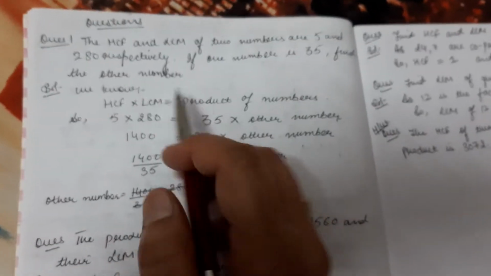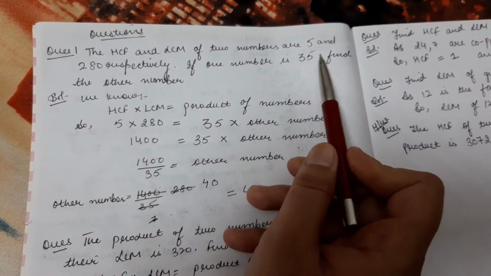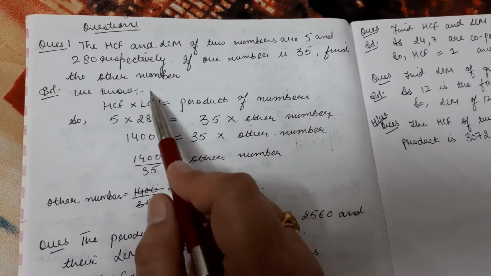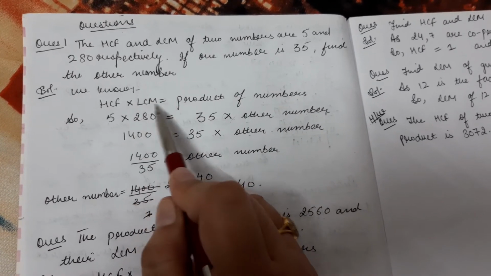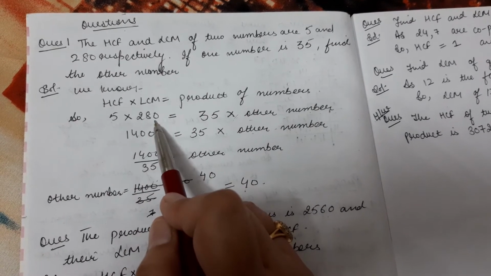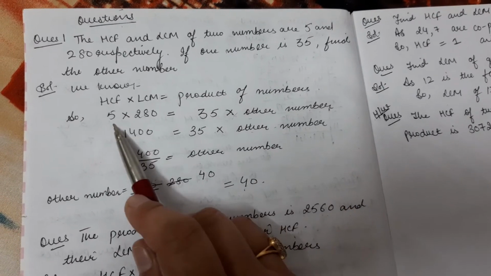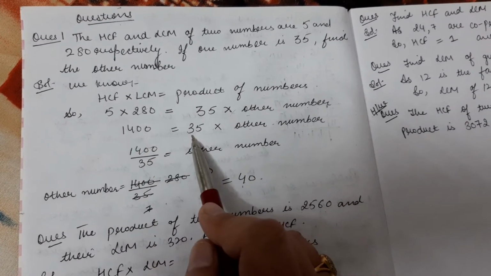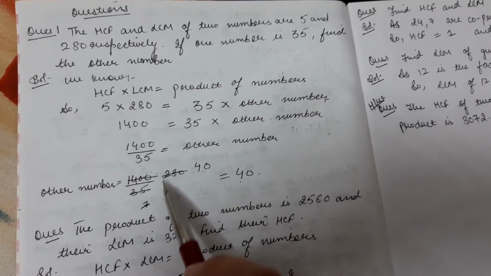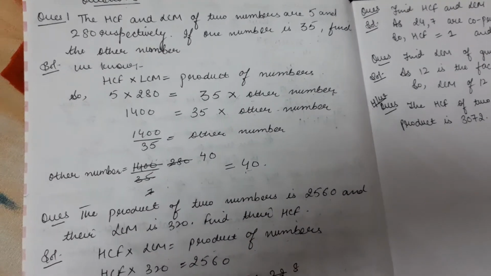Next, the questions related to the topic. First question: the HCF and LCM of two numbers are 5 and 280 respectively. If one number is 35, find the other number. We know the property HCF into LCM is equal to product of the numbers. Now HCF is 5, LCM is 280, the first number is 35 and the other number we want to find. Now 5 into 280 is 1400, equal to 35 into the other number. So the other number is 1400 over 35. When I simplify this, I get 40. So the other number is 40.